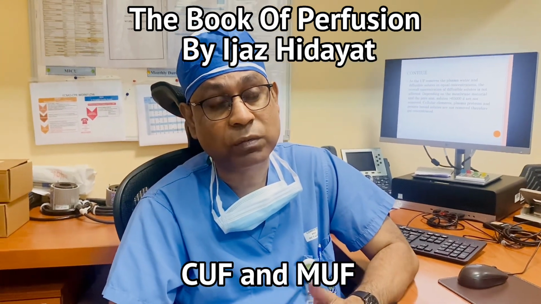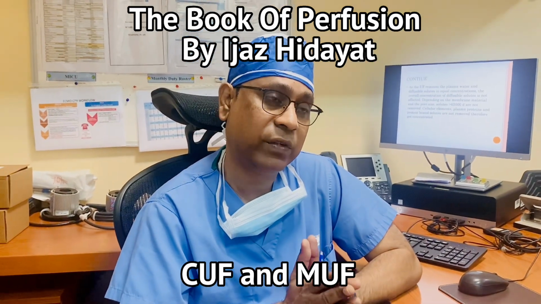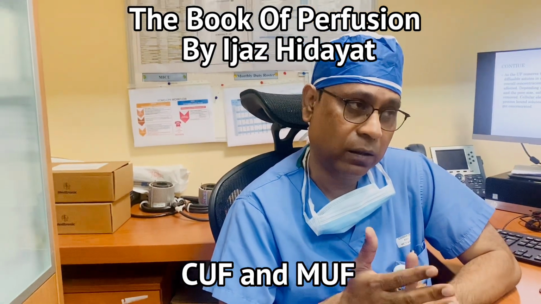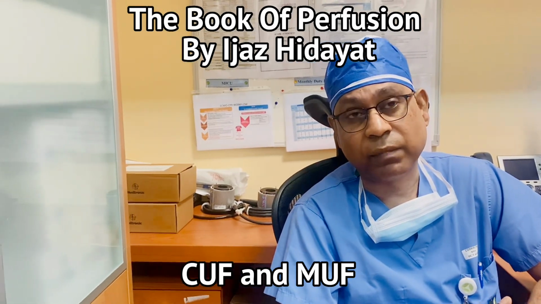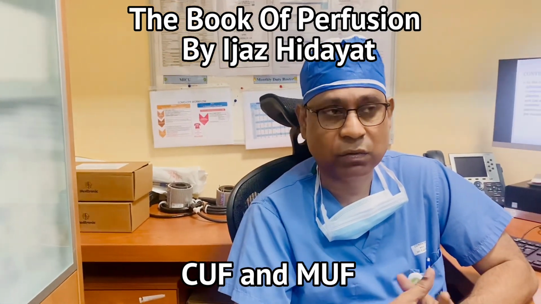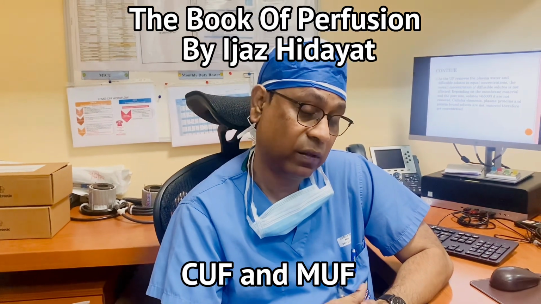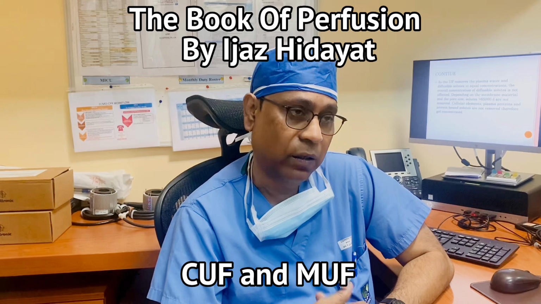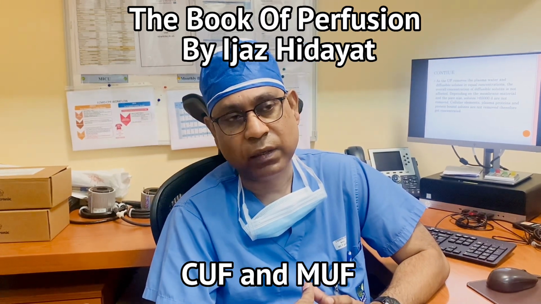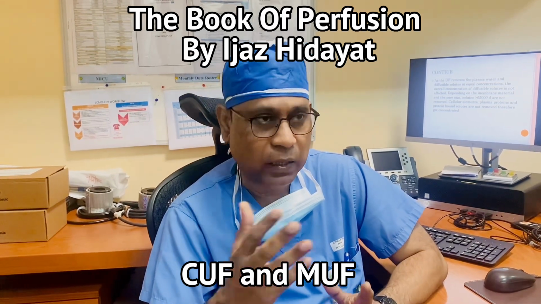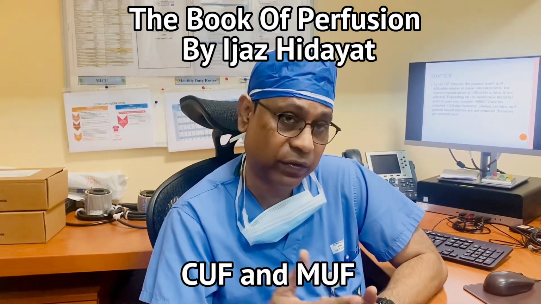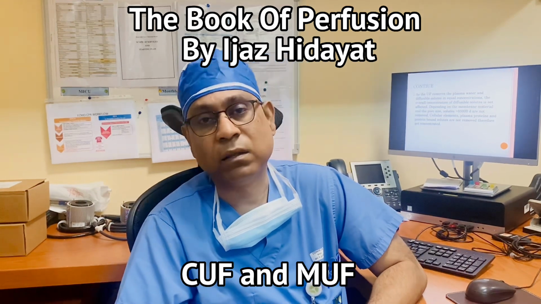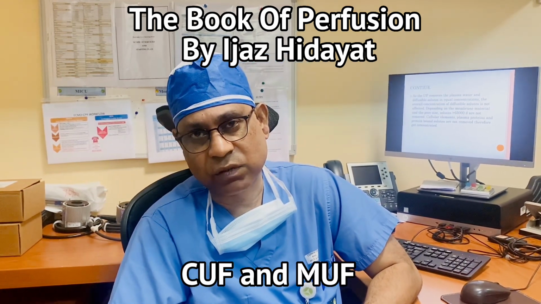And of course, one of the most common benefits of ultrafiltration is that it removes inflammatory markers, which helps improve blood efficiency during the bypass.